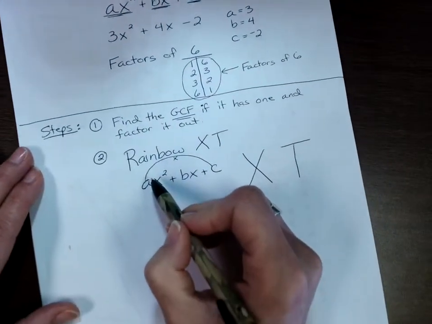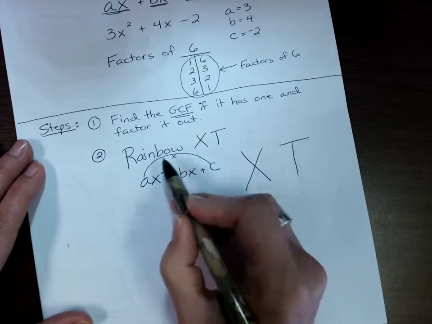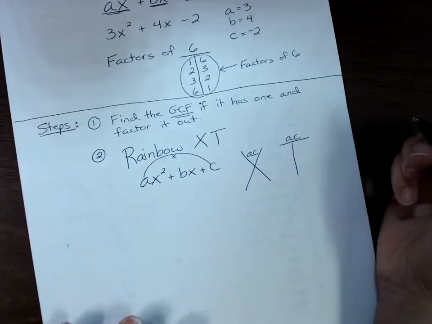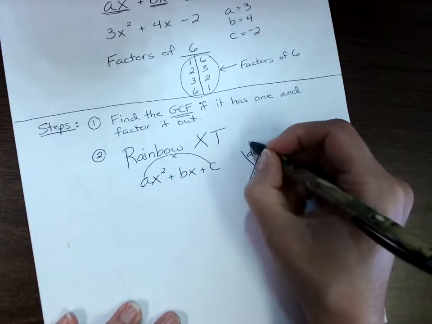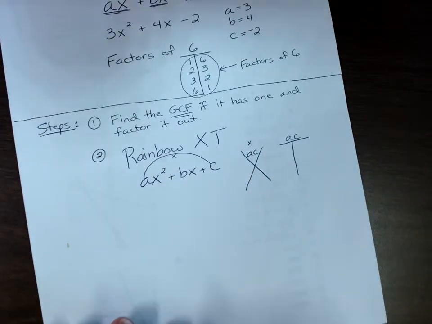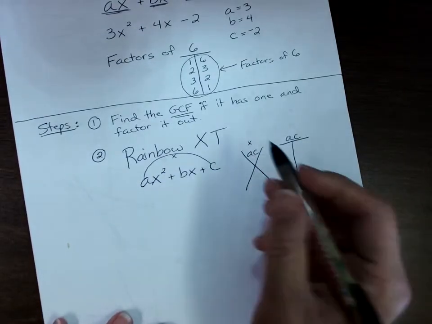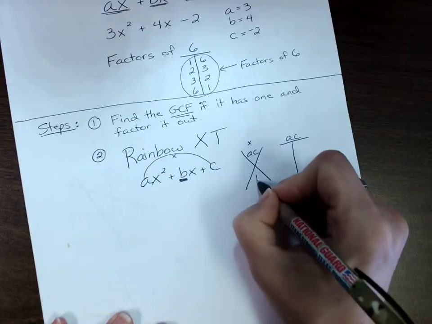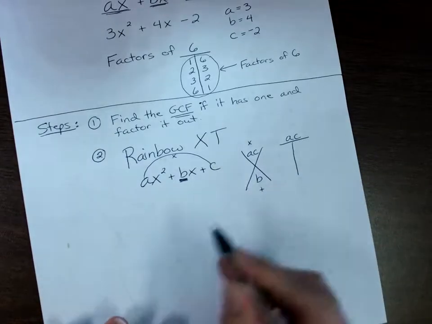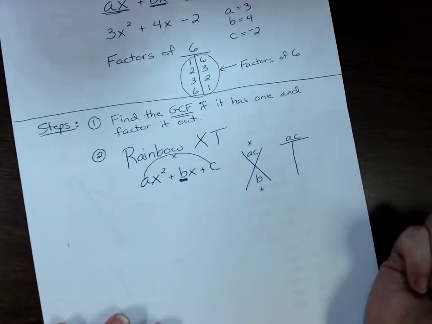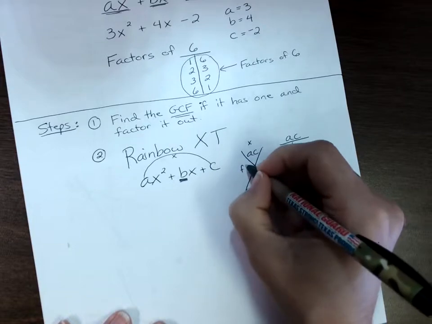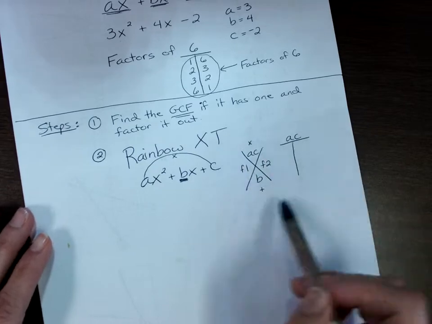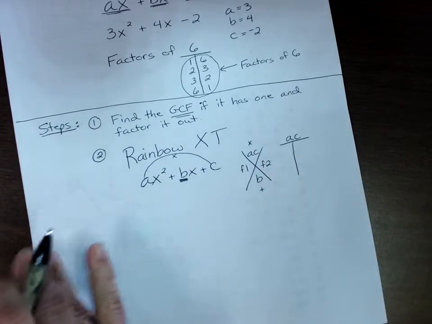So I've got my little rainbow, a times c, and that value is going to go up here on the top of my x, and it's going to go up here on the top of my t. So I did a times c, so I'm going to put a little times there to remind myself. That's my product term. Next, I have my b here. This is called my sum term, and I'm going to put my b down here at the bottom, and I'm going to put a little plus right there to identify it as my sum term. And then on the sides here, this is factor 1, and this is factor 2. Okay? So this will make more sense in a few minutes when I show you an actual example.